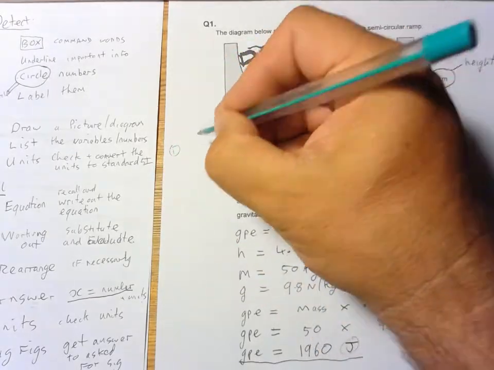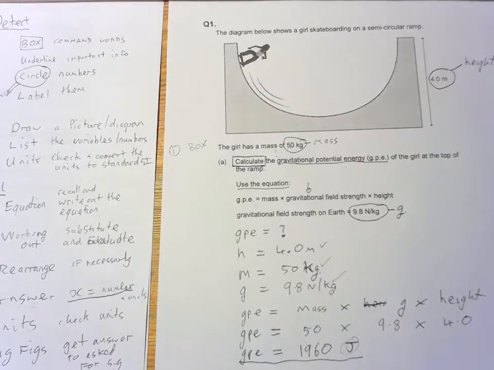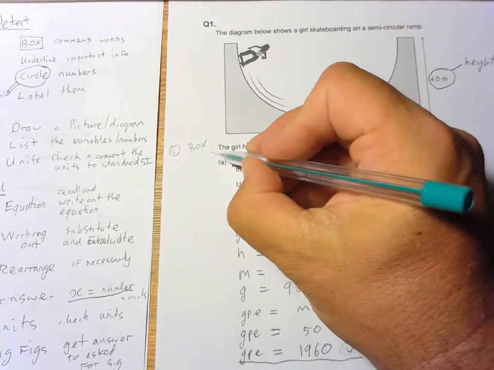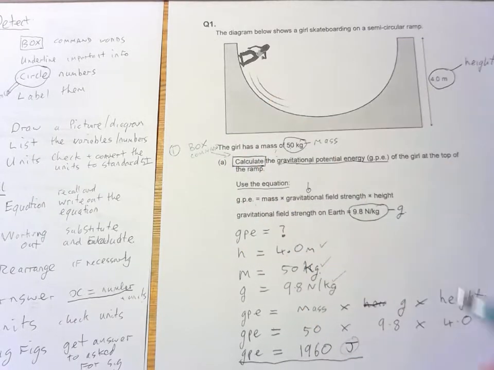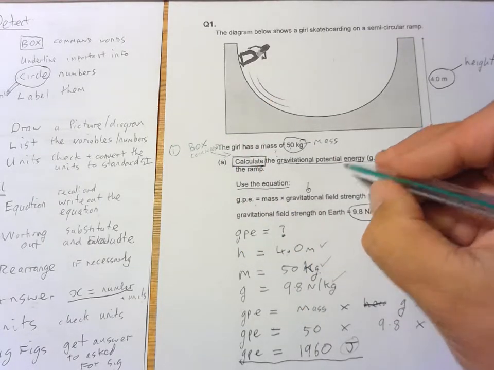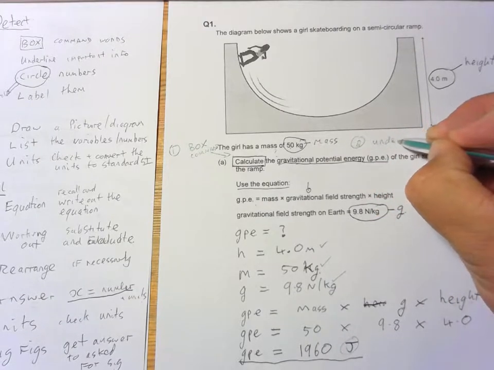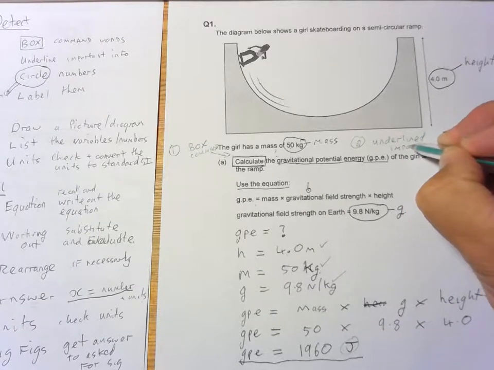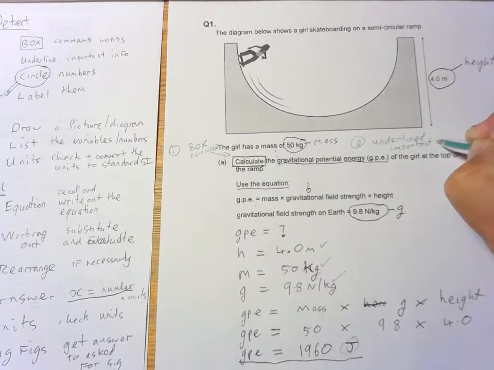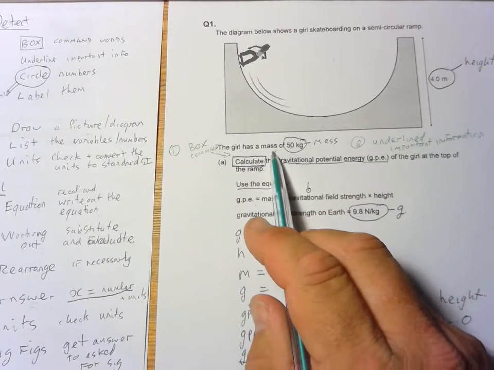So firstly, I box the command word. Next, I underline important information. This is calculating what? I'm calculating the gravitational potential energy.